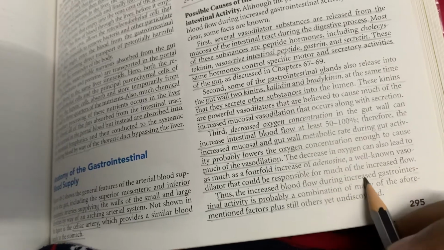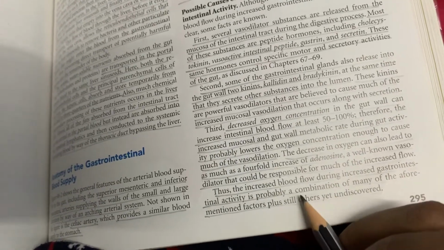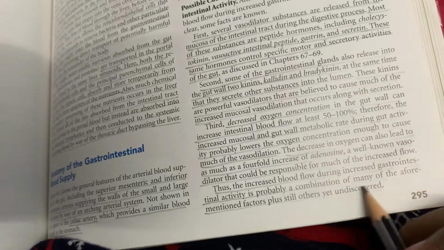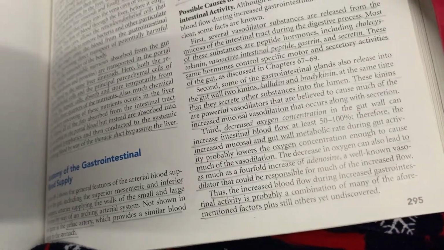Thus, the increased blood flow during increased GI tract activity is probably a combination of many of the aforementioned factors plus yet others still undiscovered.